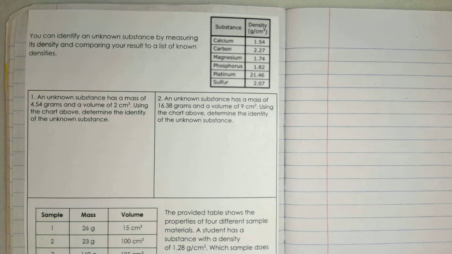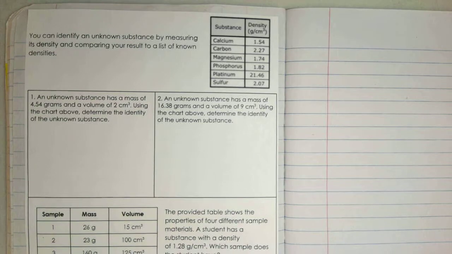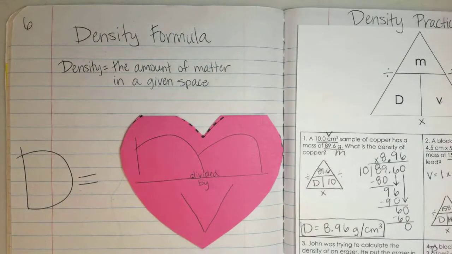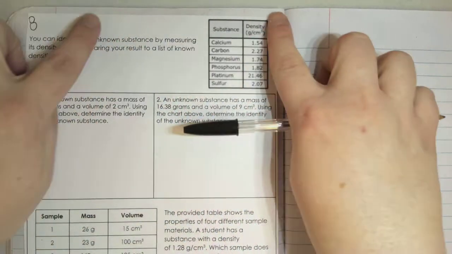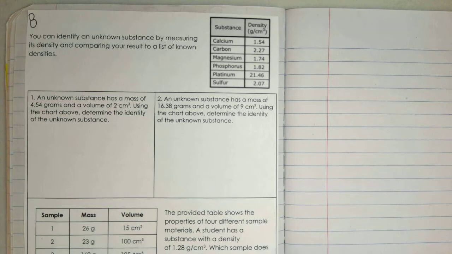Right, we're here for our last pit stop on density. I'm on page 8, so it's right after our heart and our density practice on 6 and 7. Again, the paper will barely fit on the page, so if it's not trimmed down to fit, go ahead and trim it down as much as you need to get it to fit on the page.